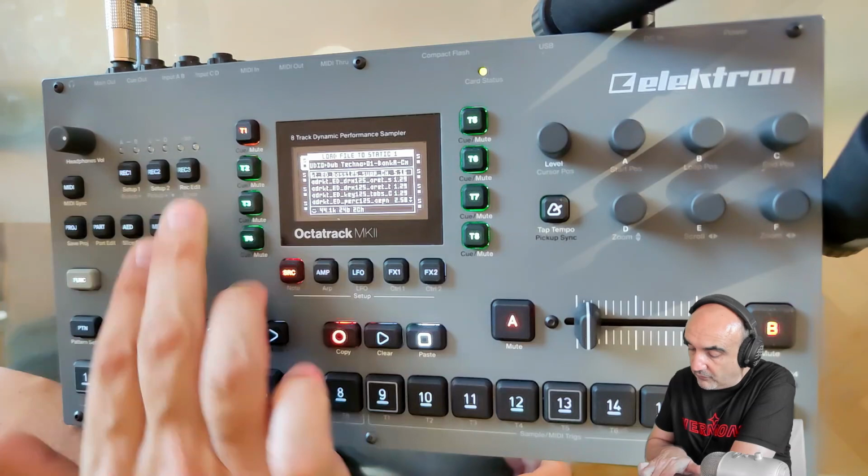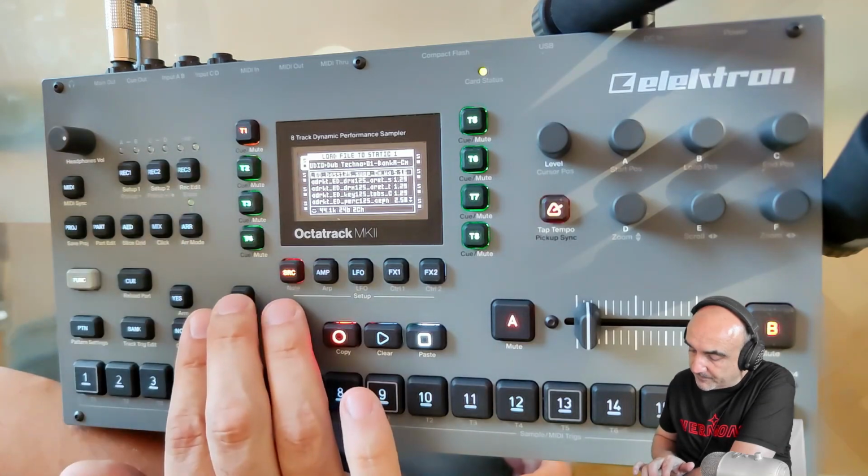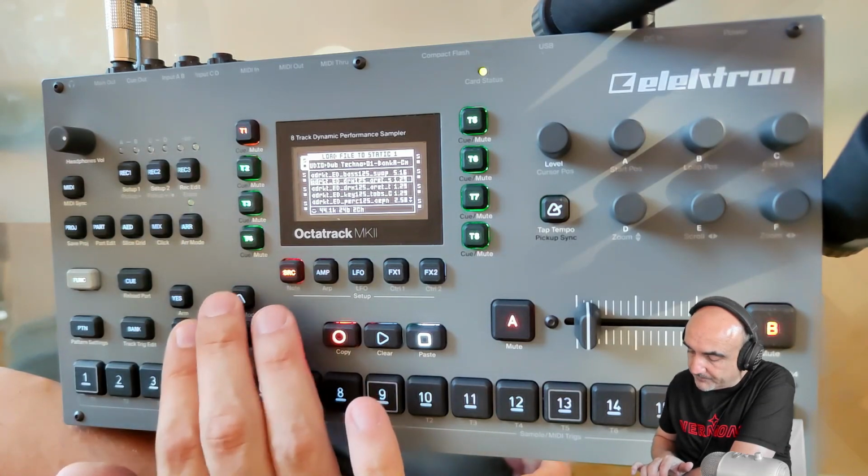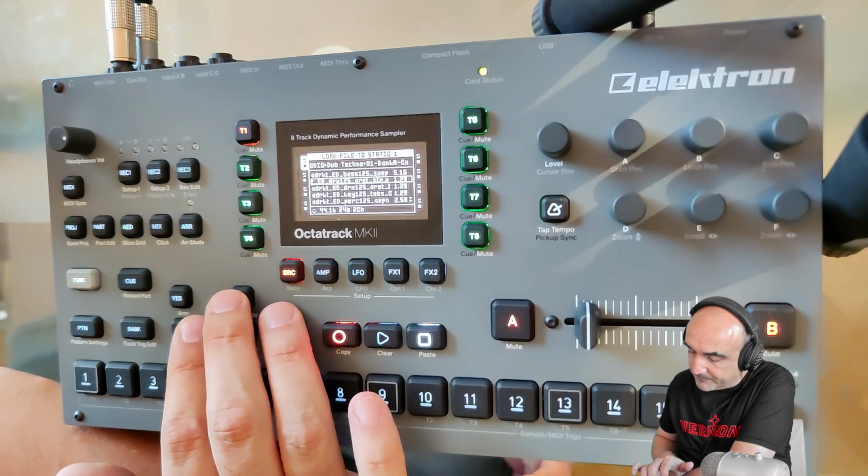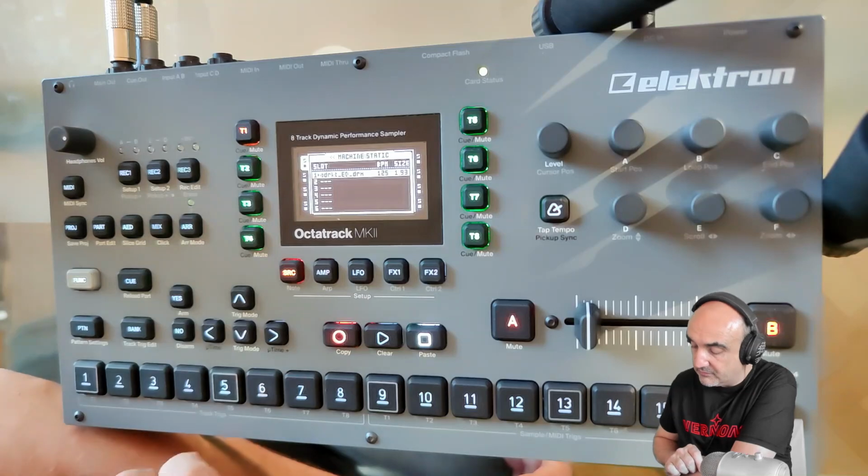For the first one, I'm going to use the bass drum, this one, yes.